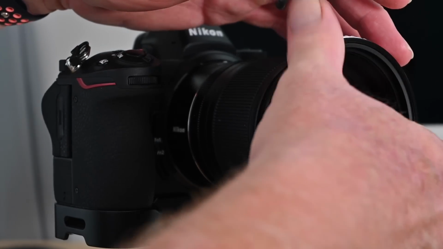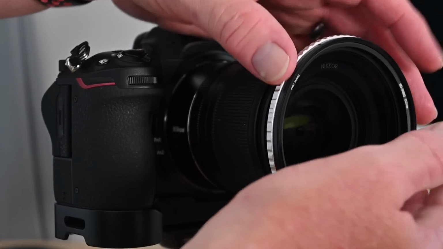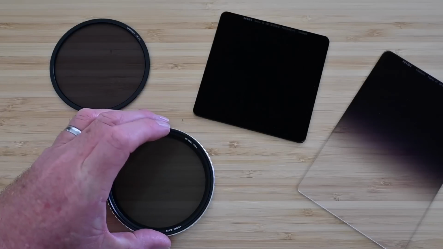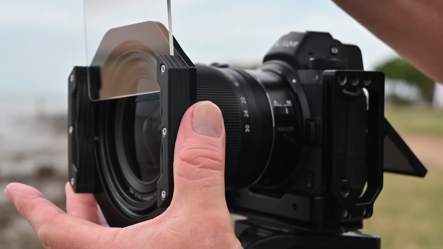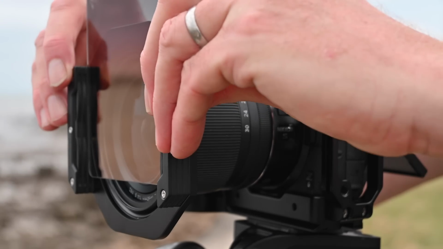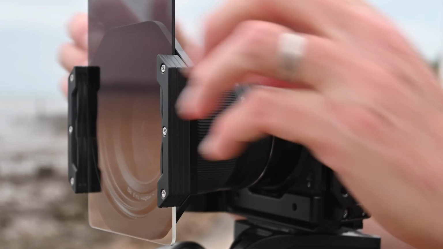Filters are either circular and screw directly onto the front of the lens, but sometimes they're square or even rectangular, and then they slide into a filter holder which is also attached to the front of the lens.